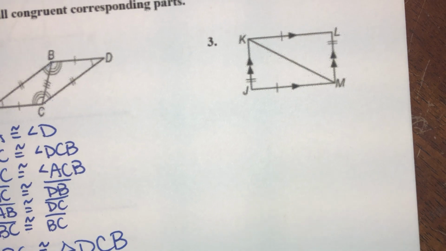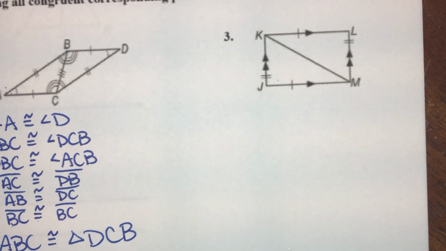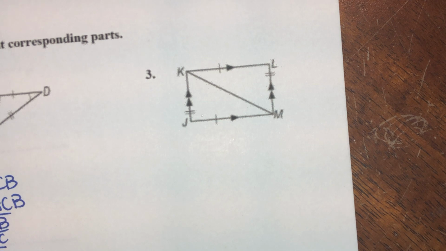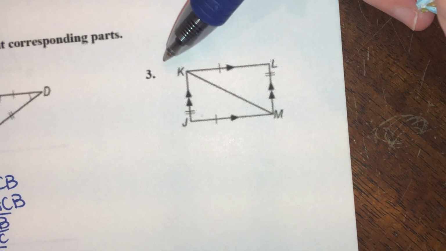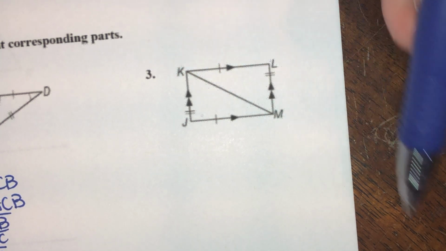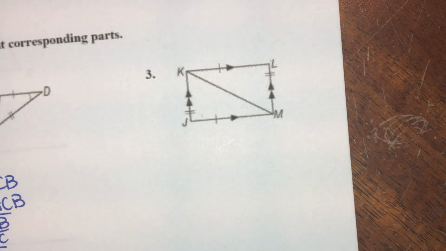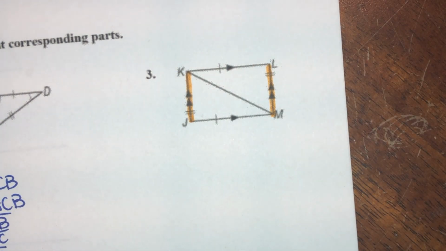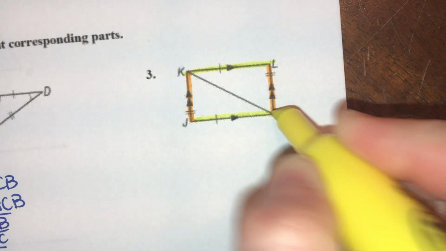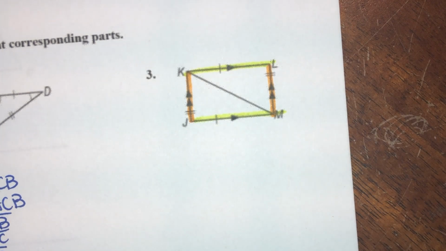Let's do one more. All right, this one's a little trickier, right? None of the angles are marked congruent here, right? So we have to do that on our own. But what is marked congruent are the lines that are parallel. And it looks like I've got a transversal cutting through them, right? So I've got 2 sets of parallel lines here. I've got this guy and this guy are parallel, cut by that diagonal transversal line. And I've got the top and the bottom are parallel, cut by the transversal.